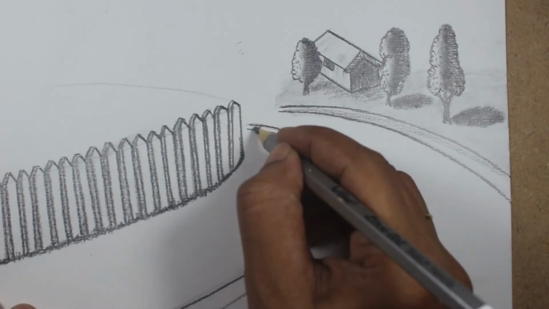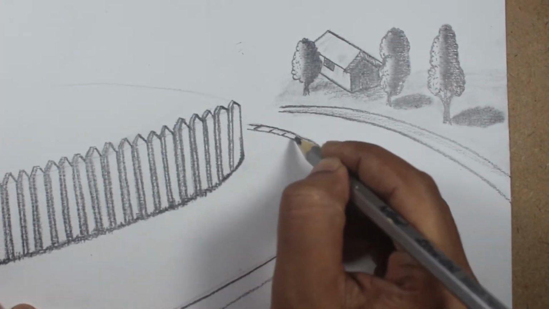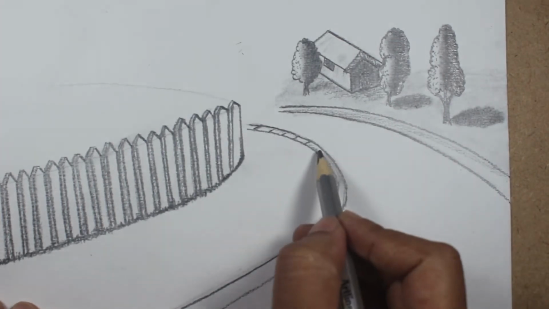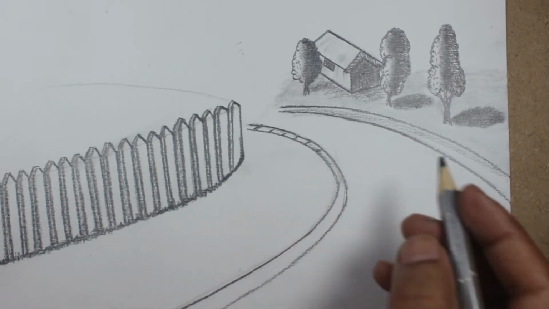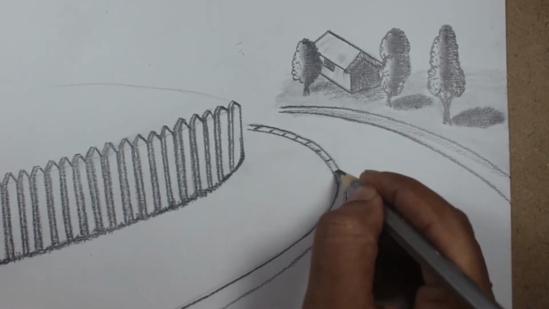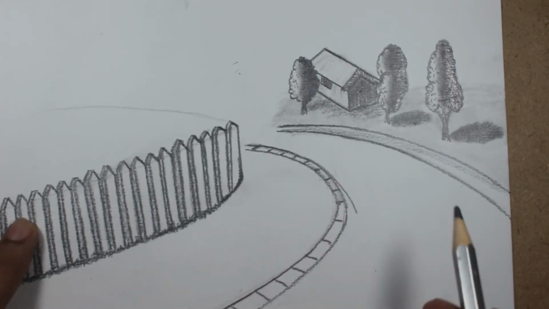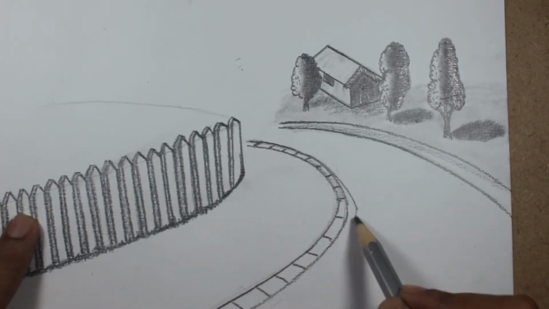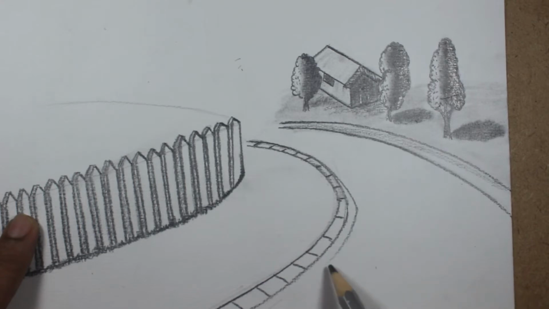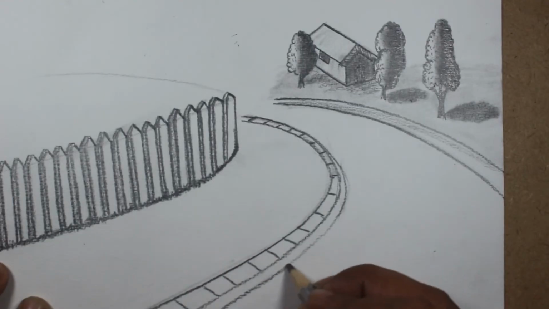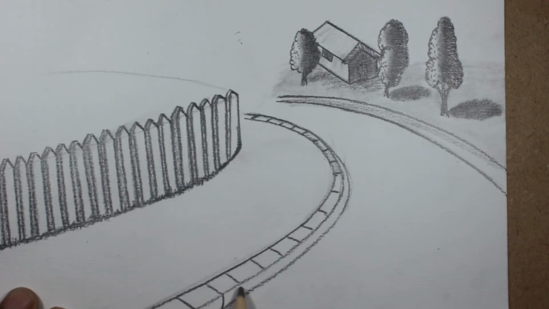This working path, I have drawn one more parallel curved line and a small line in between them. To make this working path look real, I am drawing the curved line but not from the starting point, but from the middle. Next, draw a small line that is perpendicular to each other.